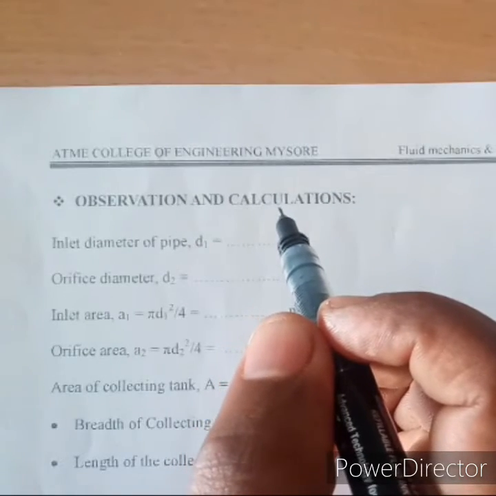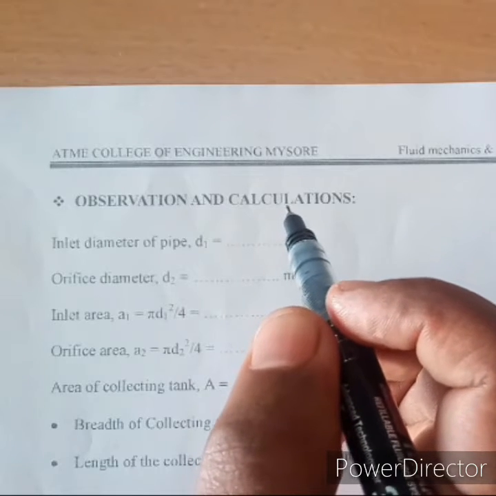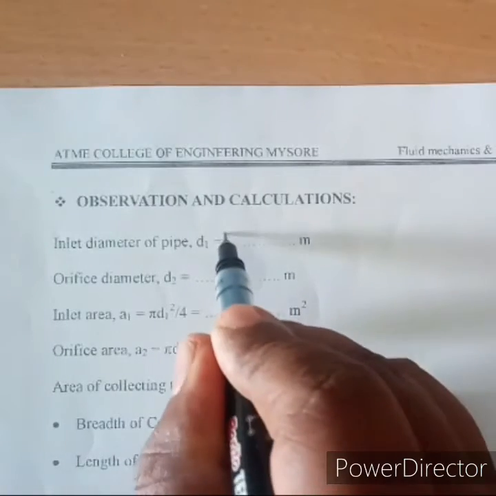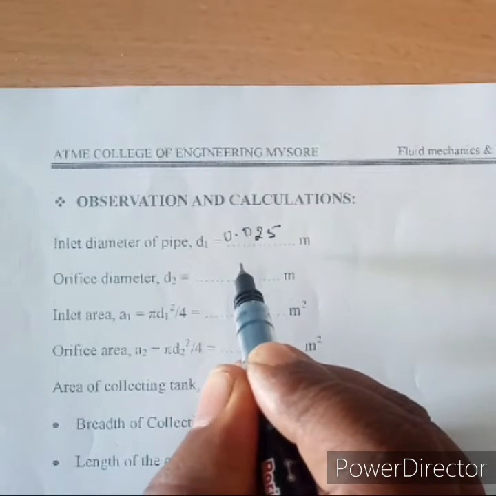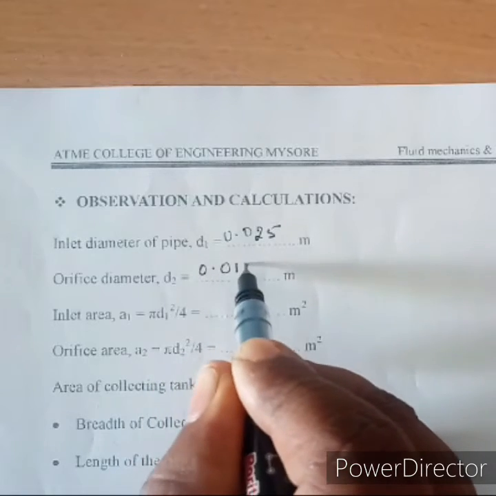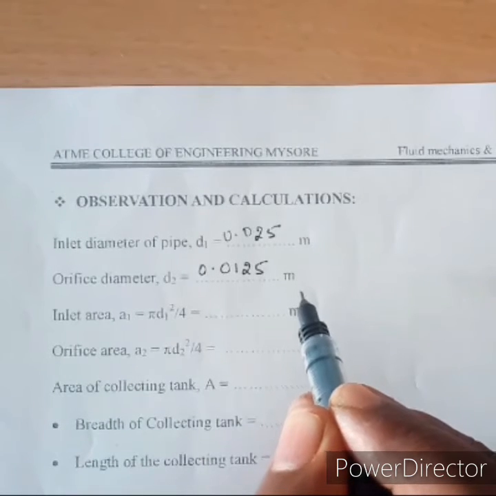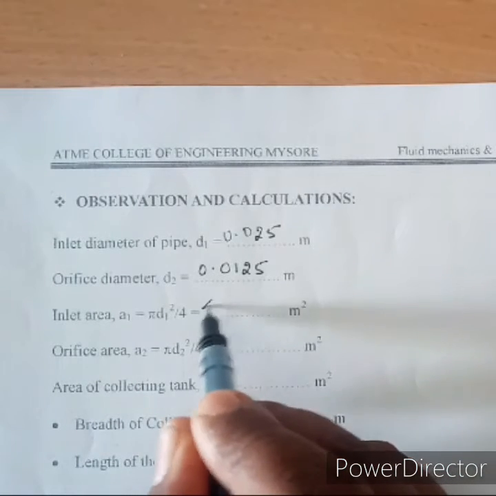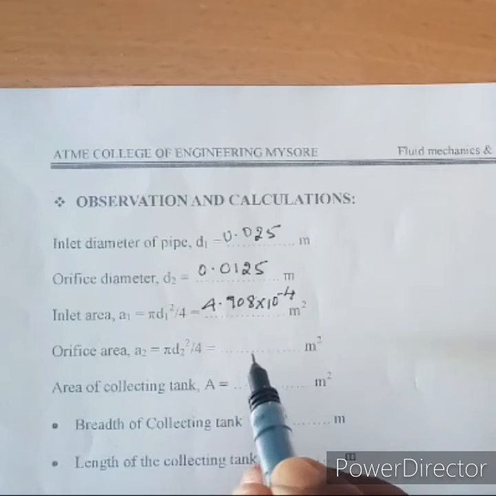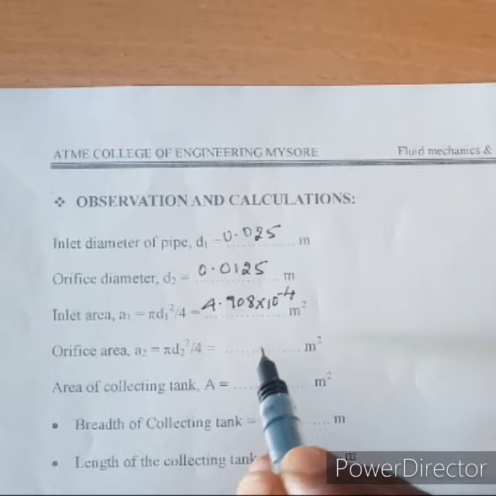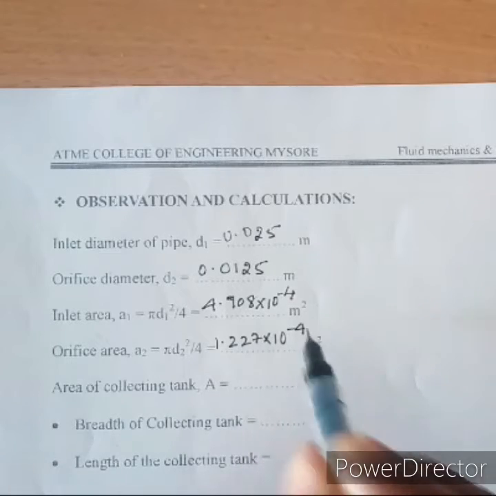For the calculation part in the orifice meter experiment, firstly note down the inlet diameter of the pipe, which is 25 mm. We have to write it in terms of meters. The orifice diameter is 12.5 mm. Therefore, the area at the inlet, calculated using the formula pi d square by 4, is taken as 4.908 into 10 power minus 4 meter square, and the area at the orifice is taken as 1.227 into 10 power minus 4 meter square.